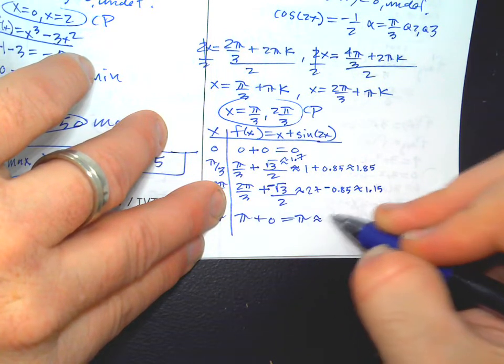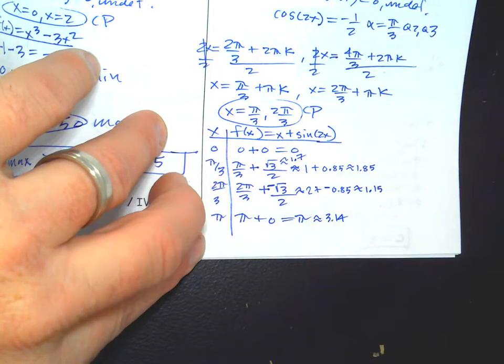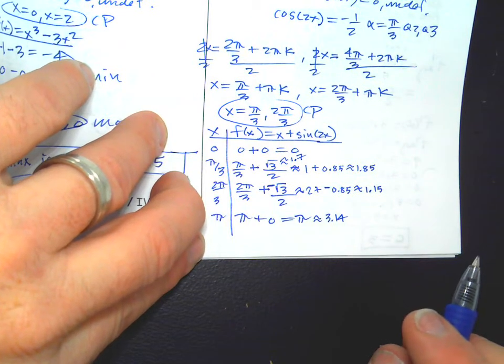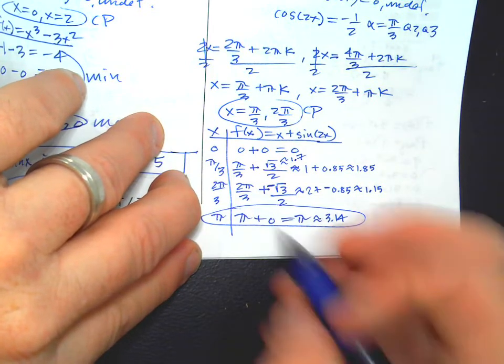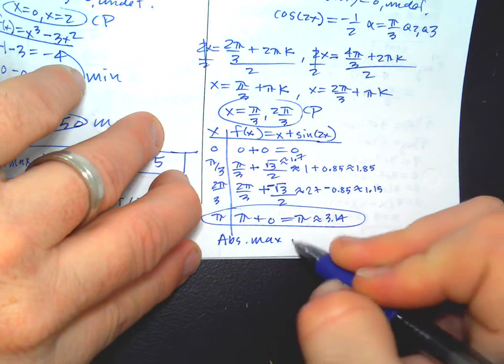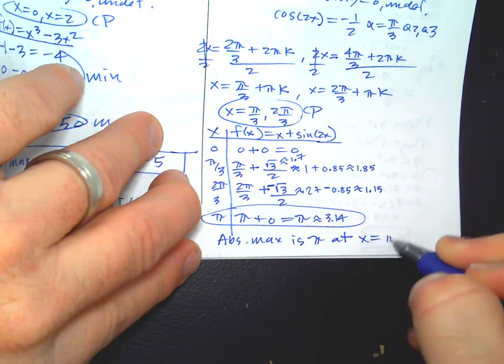And pi is about 3.14, right? So I think that these are all clearly far enough apart that our estimations should be fine. We're looking for the maximum, which is clearly right here at this endpoint. So the absolute max is pi at x equals pi.